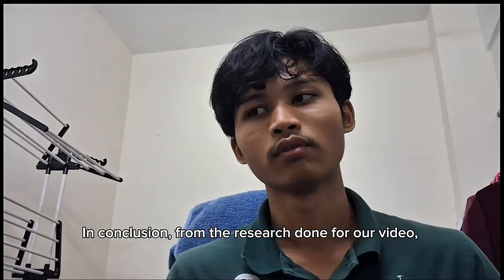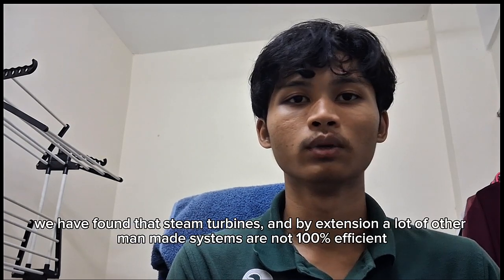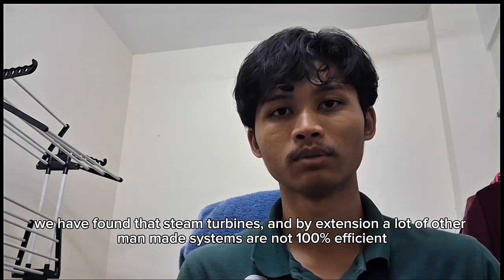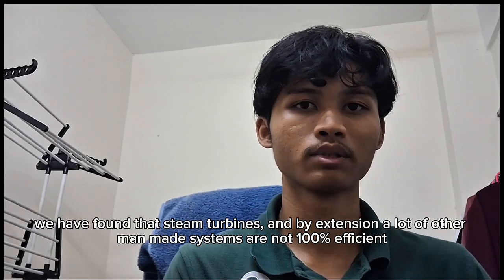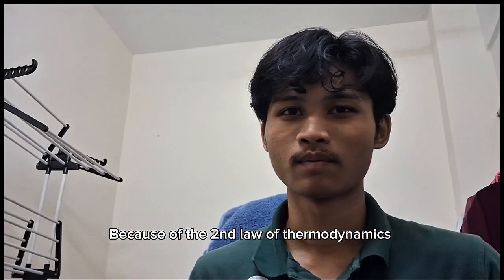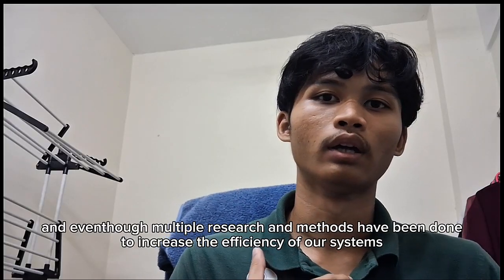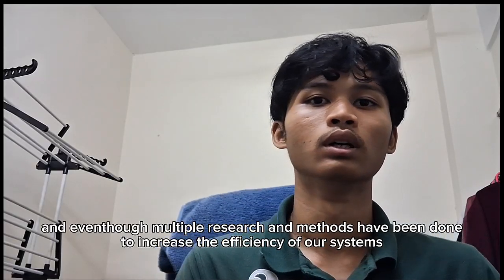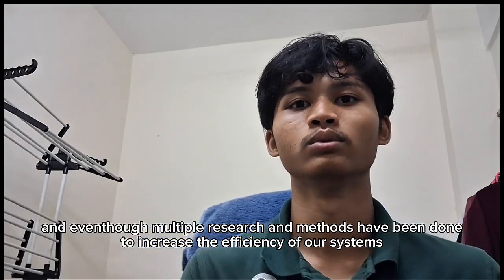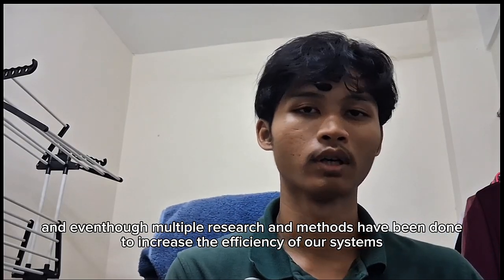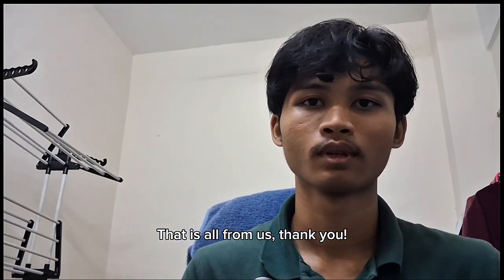In conclusion, from the research done for our video, we have found that steam turbines, and by extension a lot of man-made systems, are not 100% efficient. Because of the second law of thermodynamics, even though multiple research and methods have been done to increase the efficiency of our systems, the fundamental principle of thermodynamics cannot be broken.